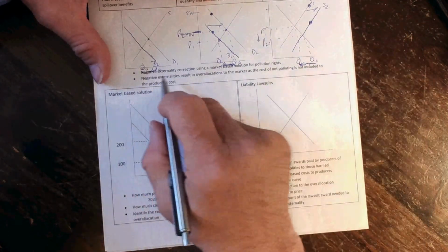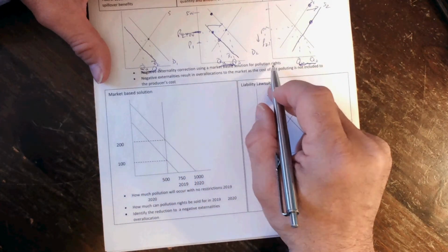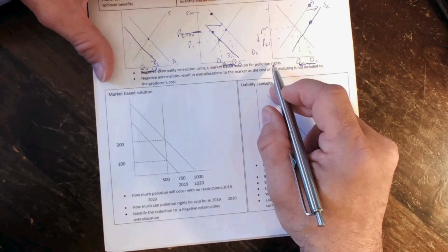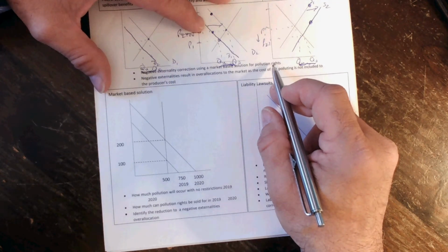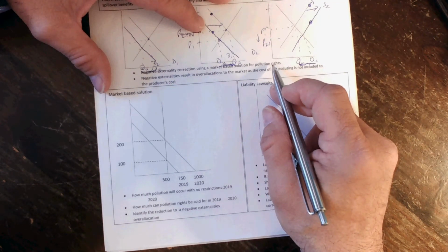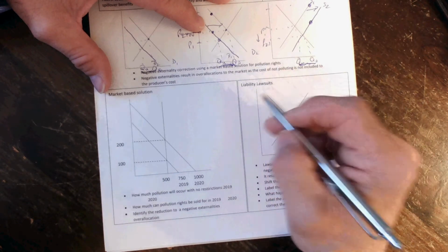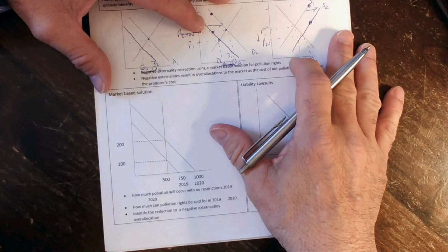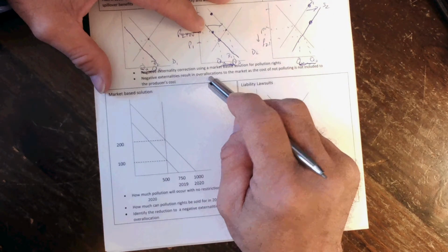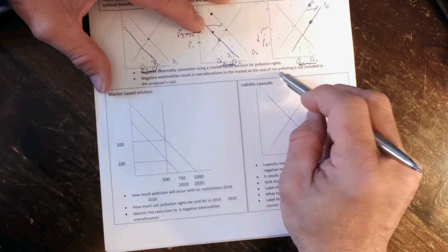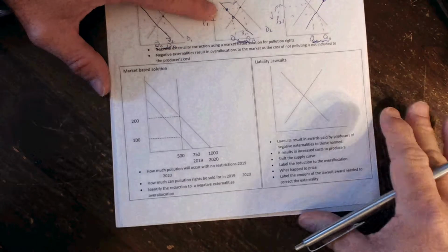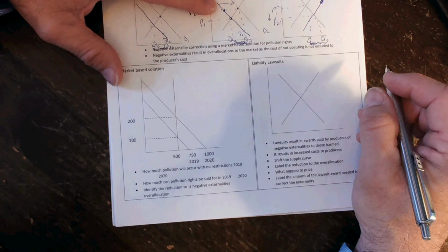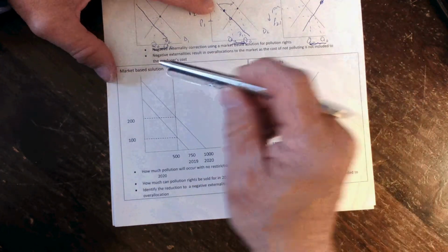Okay, negative externalities result in an overallocation of goods and services to society because the costs of cleaning pollution are not in the transaction. And so anything that lowers the business costs shifts the curve to the right. So the government's role is to put the cost back into the transaction and cause the supply curve to shift to the left, back to the optimal amount. Negative externalities result in overallocations to the market as the cost of not polluting is not included in the producer's cost. Okay. Now, there are several ways of fixing pollution, and a popular one today is market-based solutions.